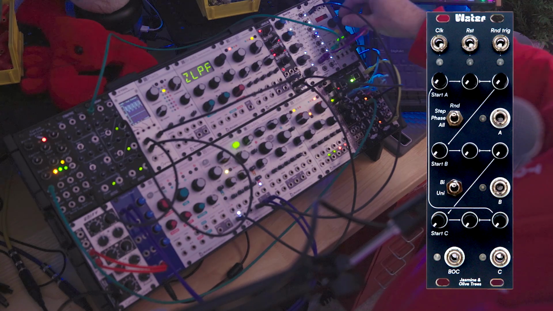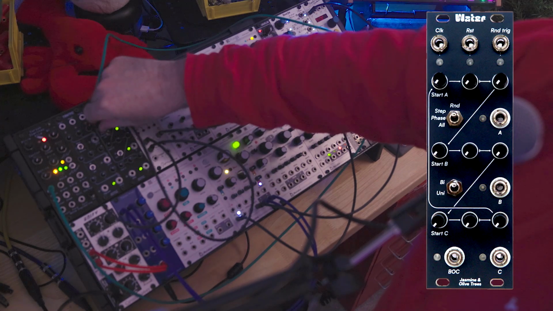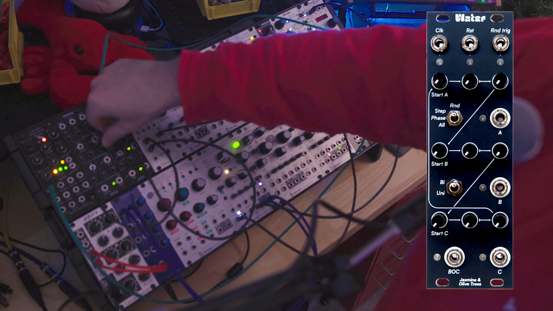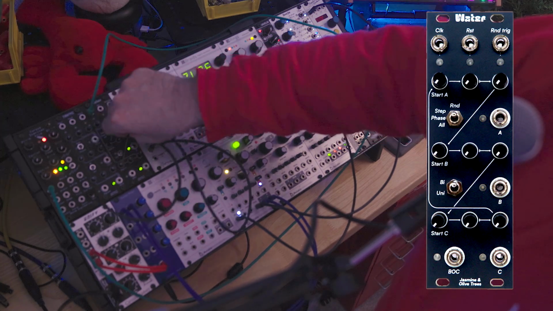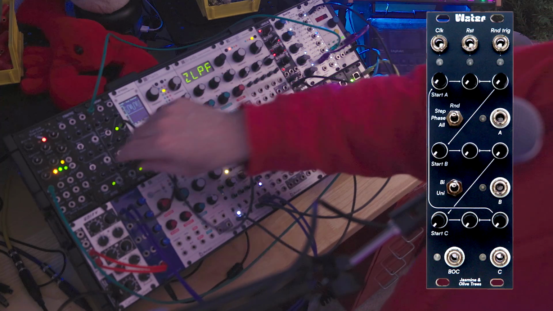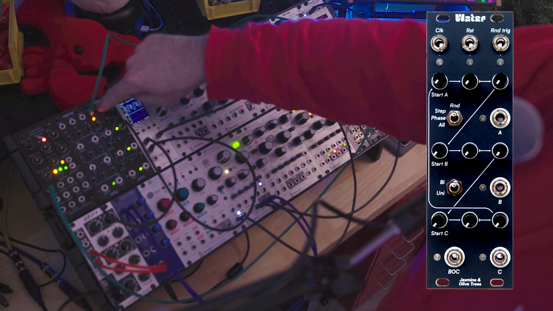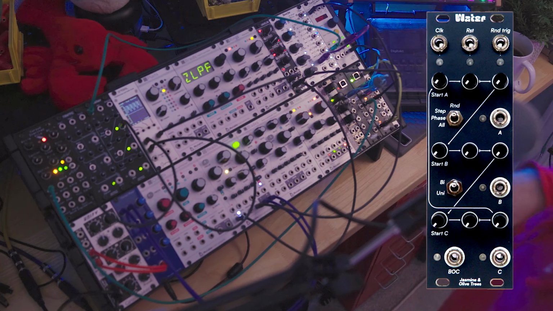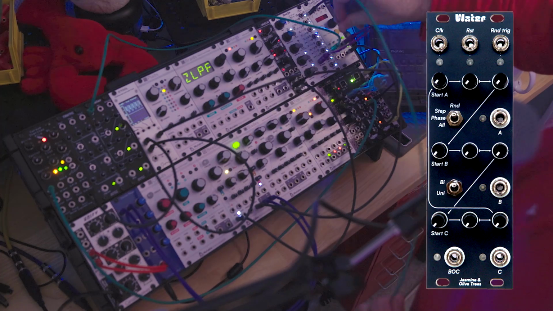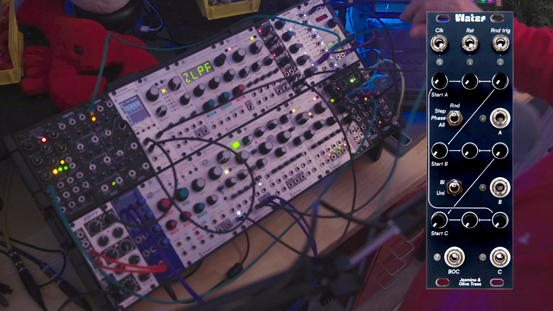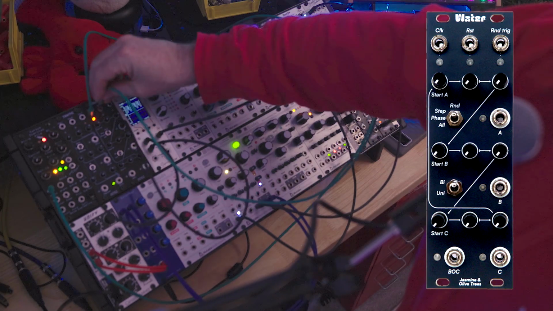So if I increase this here to maybe 2, you'll see it go through. Let's make this really obvious. Up, down, up, down, up, down. So now we should see that. We also have a reset. So if you wanted to send a reset in, you could. Let's do that. This reset signal will reset every 8 bars, I believe.